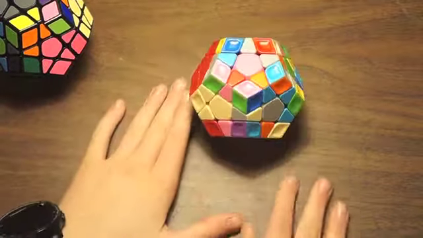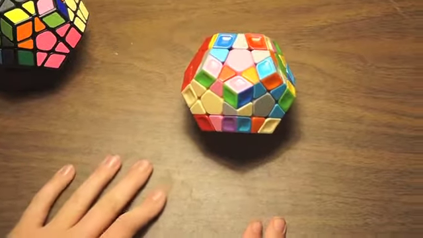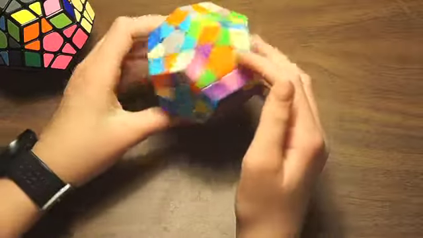How's my camera angle look? Pretty good. Okay. Yeah, this is a bit better now that I fixed it up.